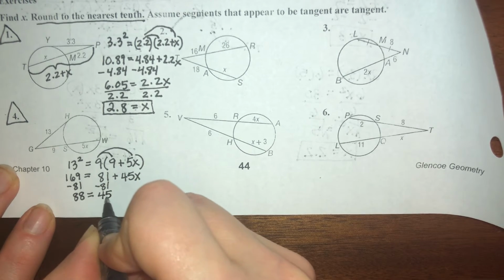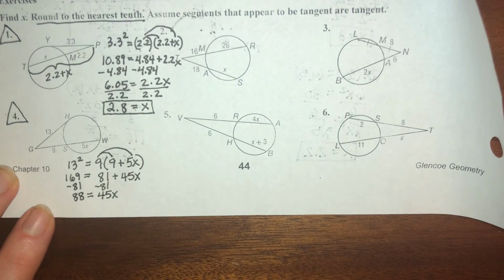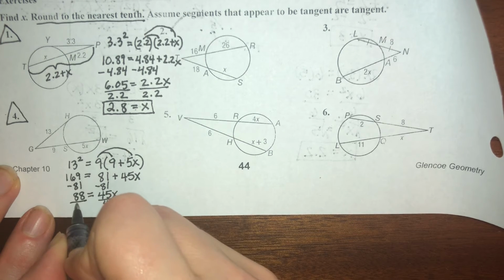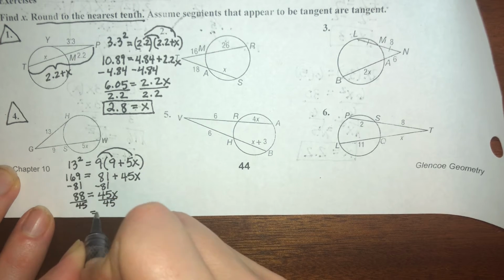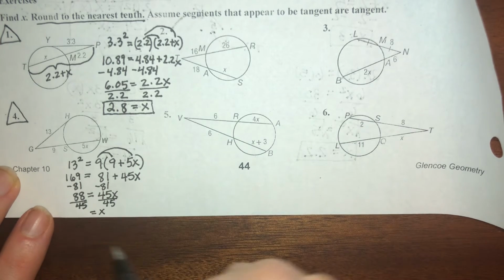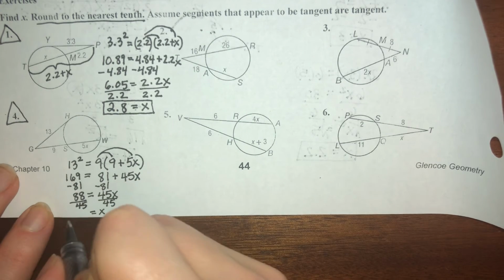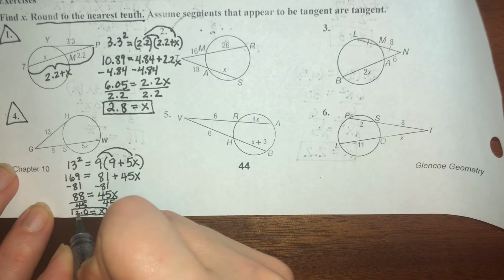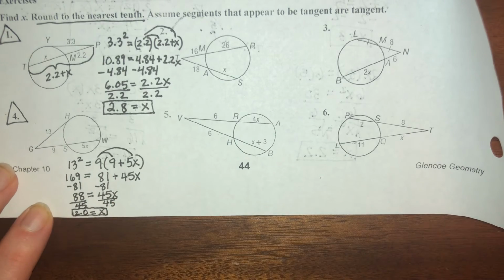That equals 45x. And now to get the x by itself, we have to divide both sides by 45. And 88 divided by 45 would just round to 2.0. Barely fit, but we made it.